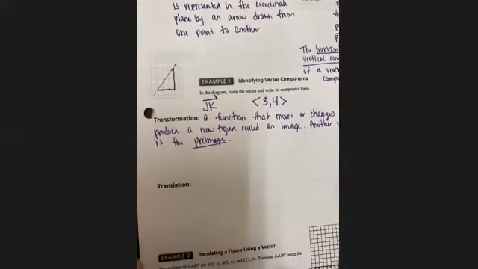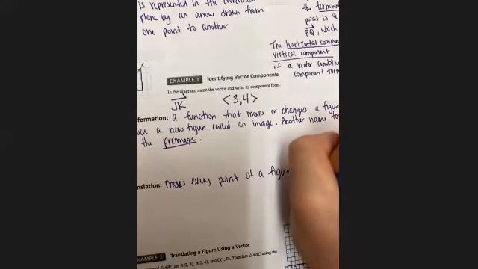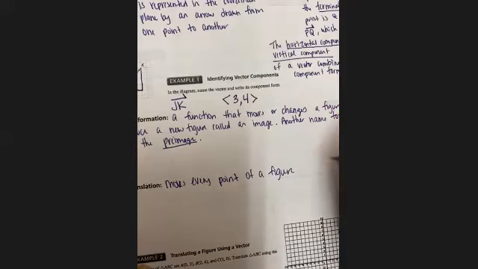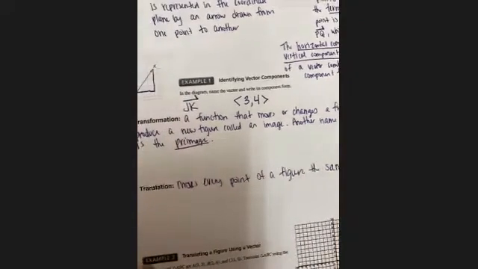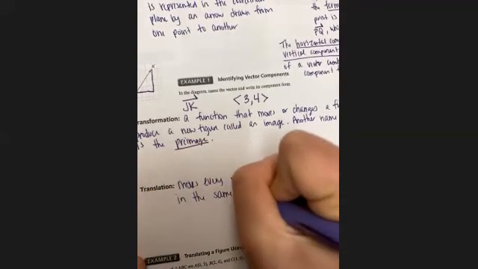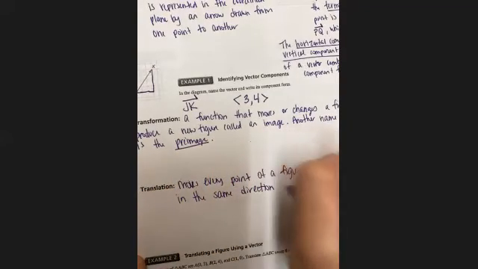Okay, and then if I go down, translation moves every point of a figure the same distance in the same direction.